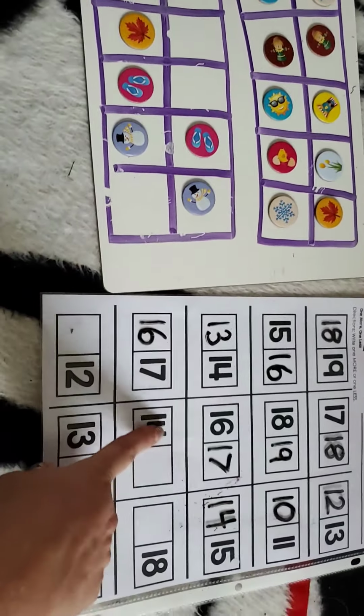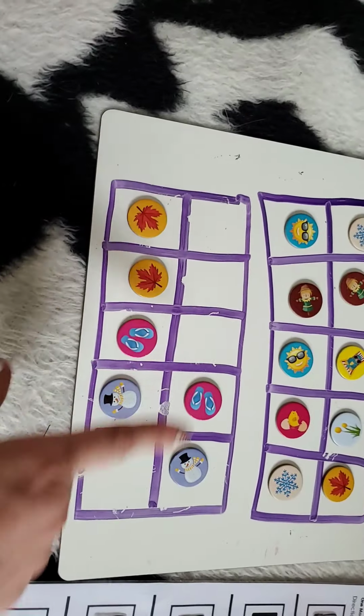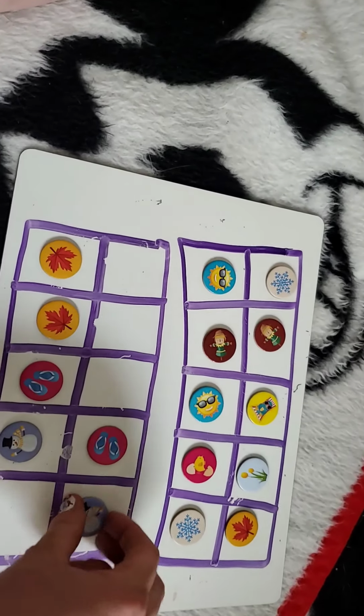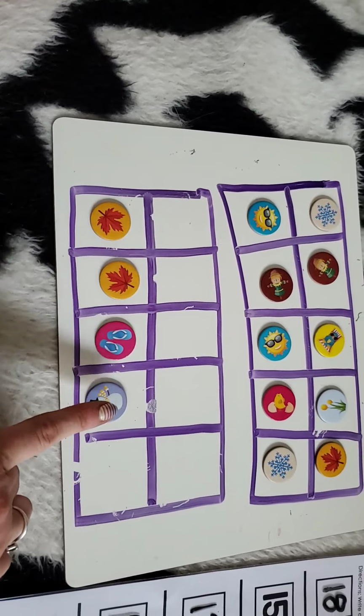All right, let's go ahead and do 14. We want 1 more. So what's 1 more? So right here, we know we got 16, so we got to get to 14. So let's get 14 counters. There's 10, 11, 12, 13, 14.